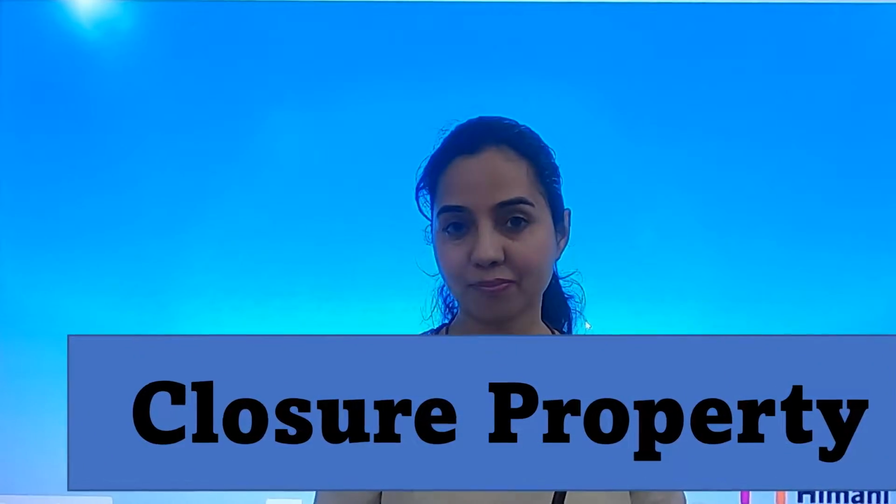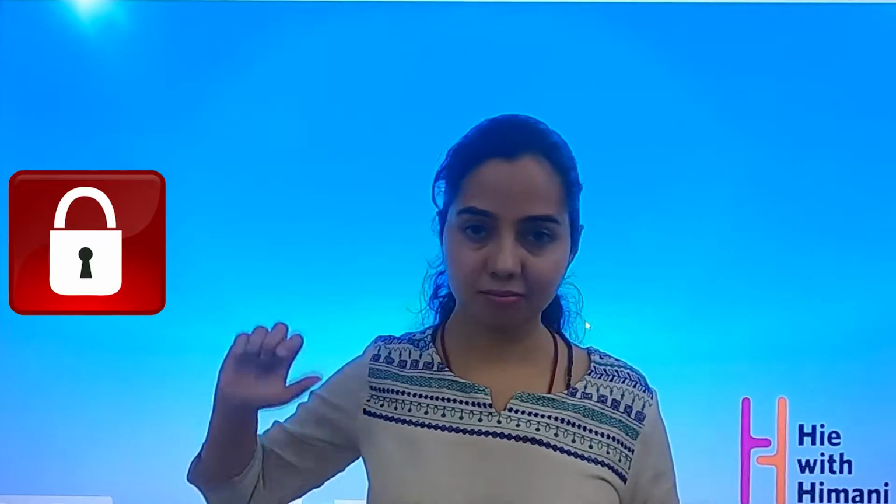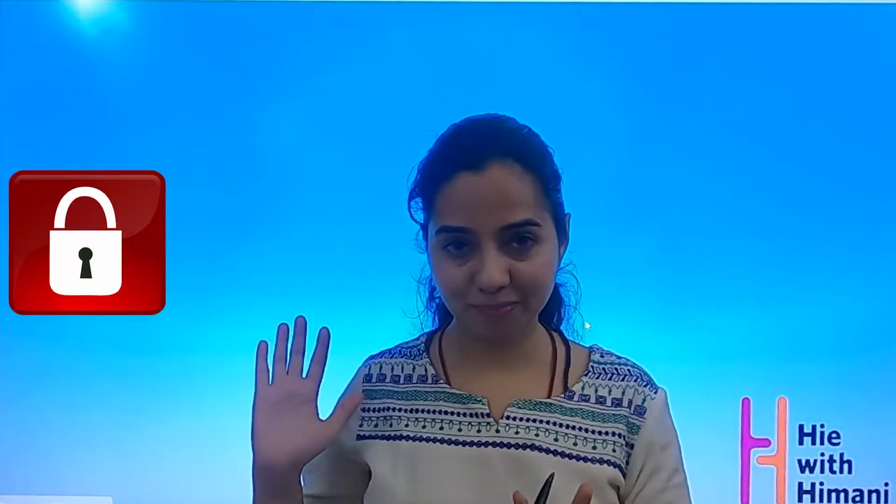The first property that we are going to do today is the closure property. To remember what closure property actually is, you just remember this lock. A simple lock. Everything is closed. कोई कहीं नहीं जा सकता, सबको यहीं रहना पड़ेगा. Simple. इसका क्या मतलब है? What sense does it make?